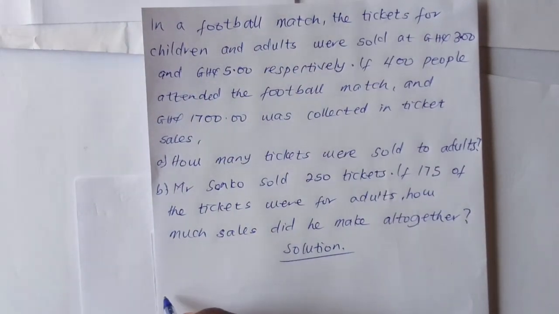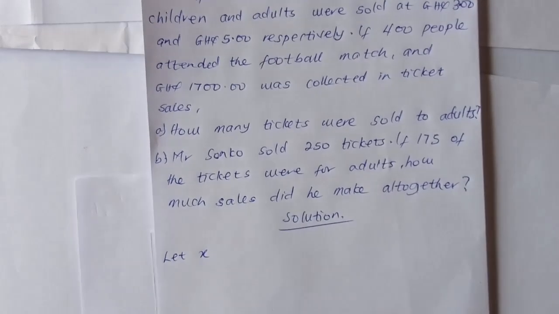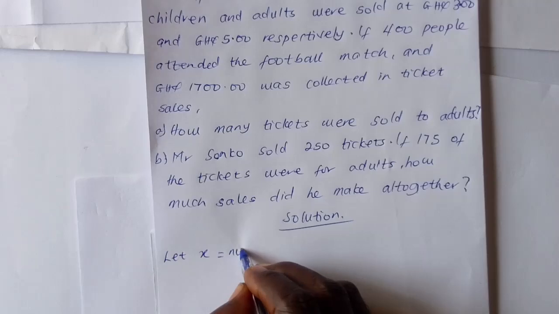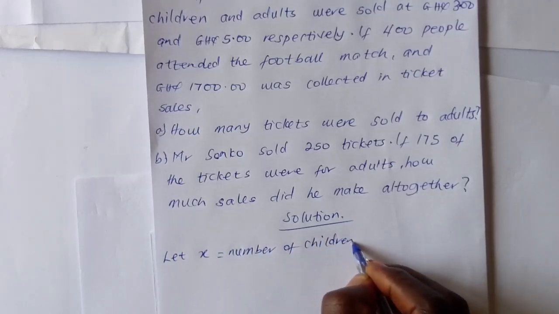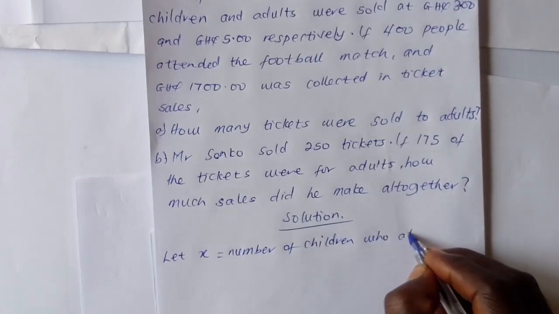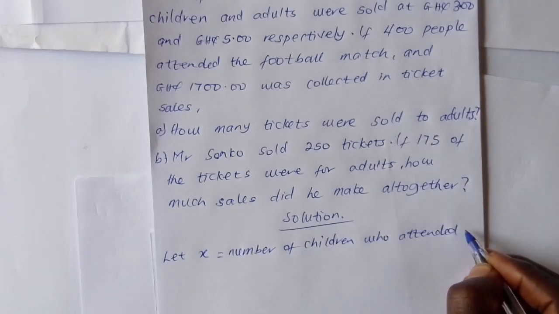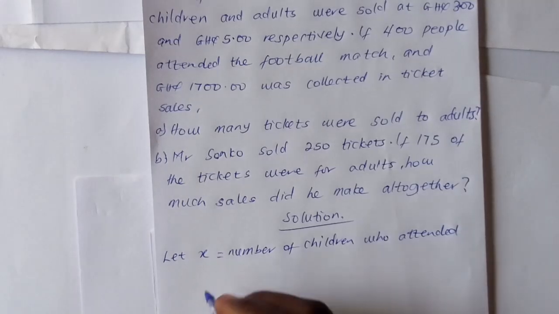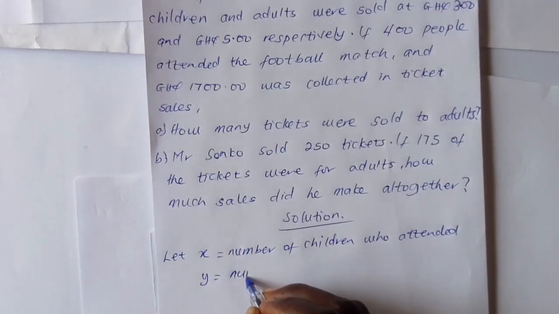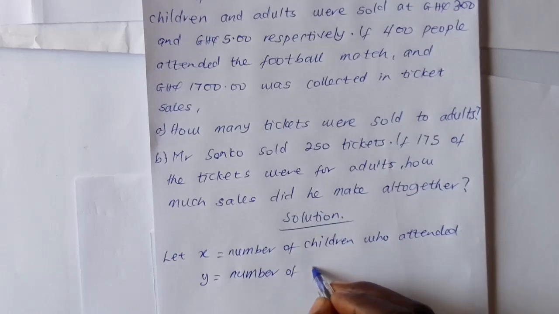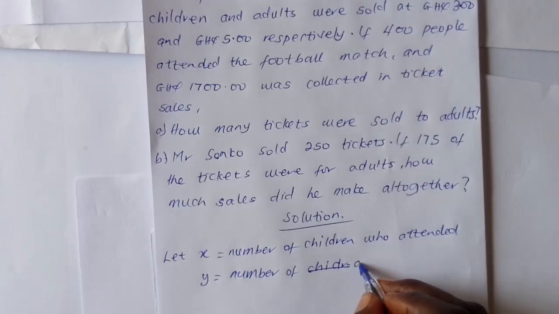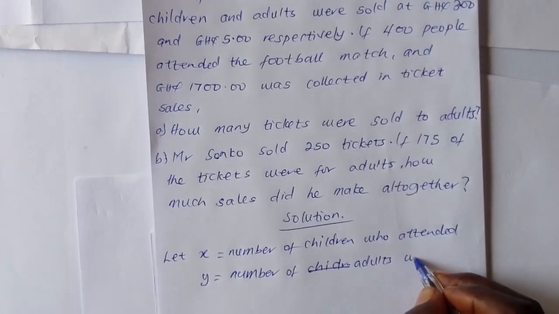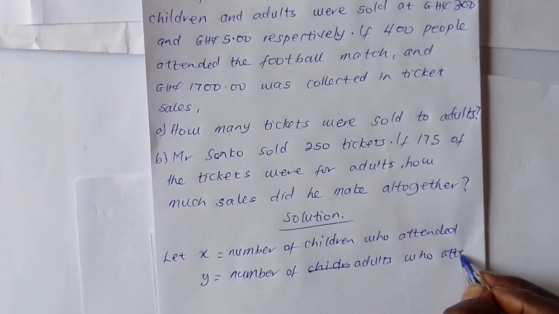We can start by saying that let x equal the number of children who attended the football match, and then y for the number of adults who attended.